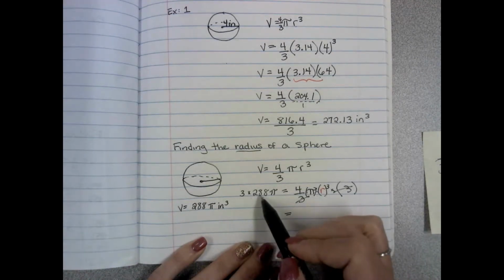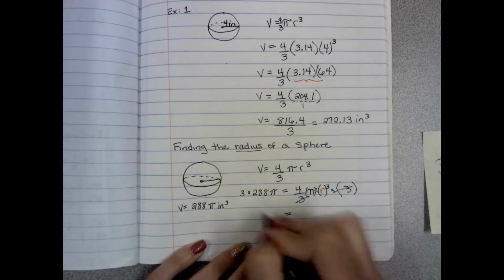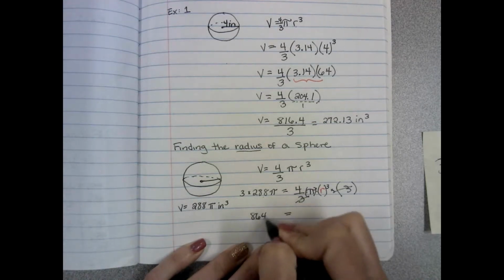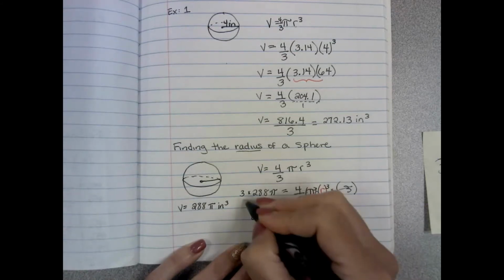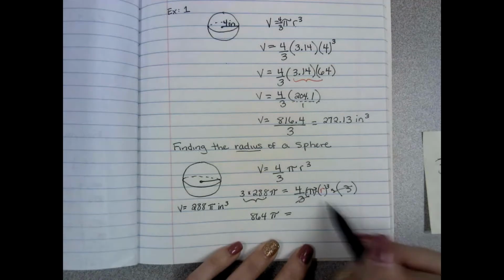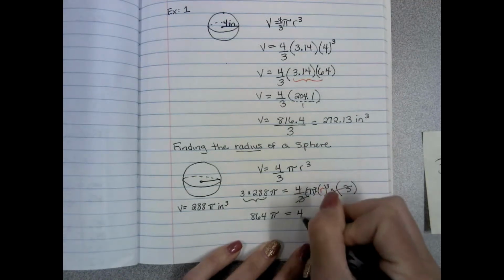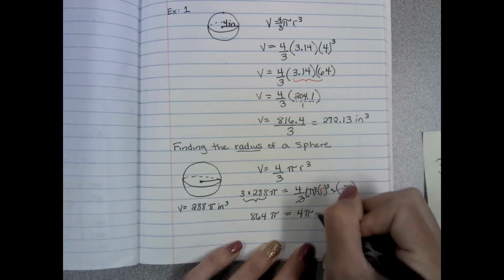3 times 288 is 864. And that's being multiplied by pi still. I haven't done that step. I've only simplified this part. I'm going to bring down everything I have over here to clean it up a little bit. 4 times pi times r cubed.